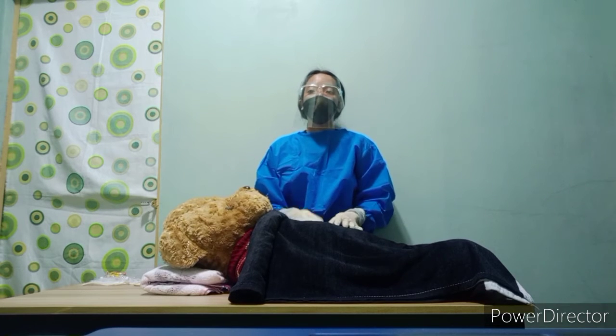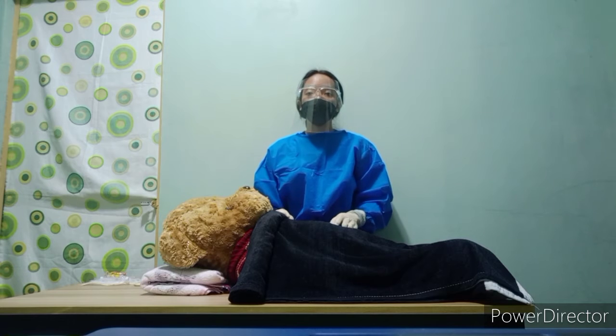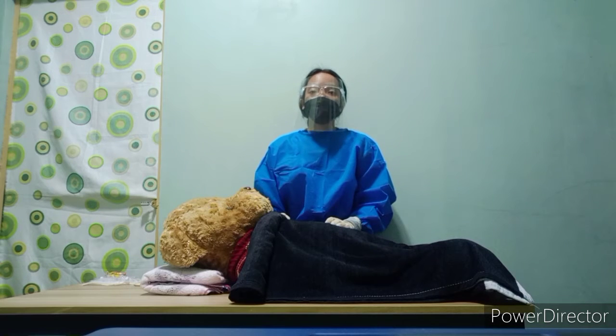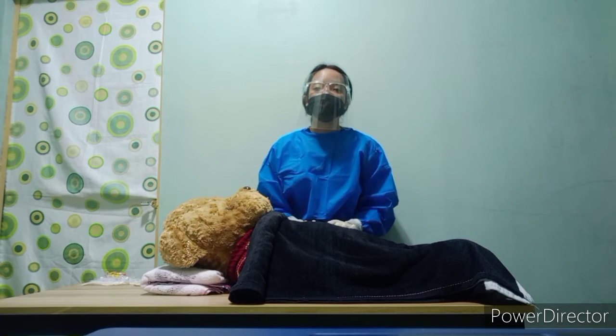Wash soiled body parts. If family members are assisting with washing and providing postmortem care, instruct them to don gowns and gloves for protection from body fluids.